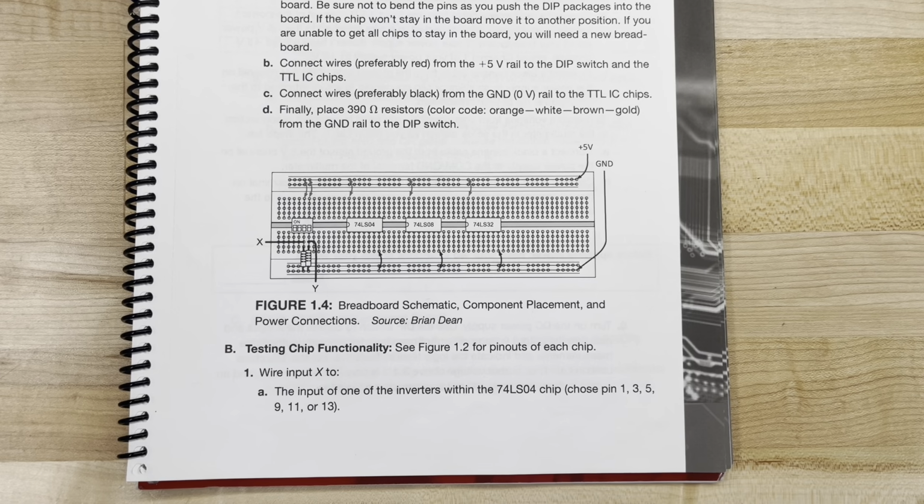Hi, in this video we're gonna see how we're gonna build a circuit and how we are gonna use the multimeter to get the results from the circuit that we're gonna build. First, we're gonna build the circuit and power up the ICs.